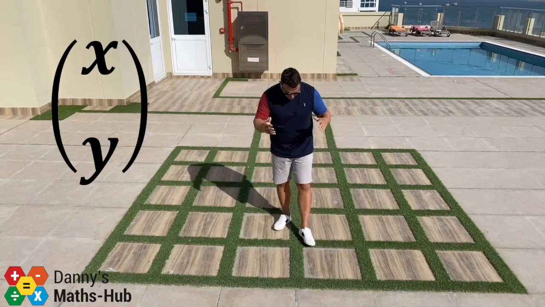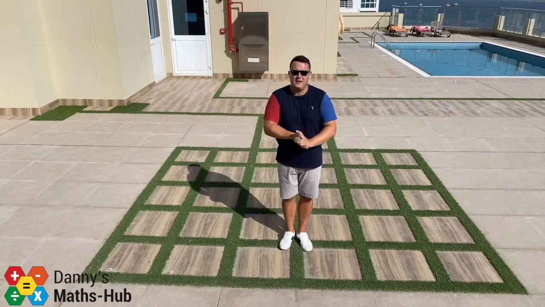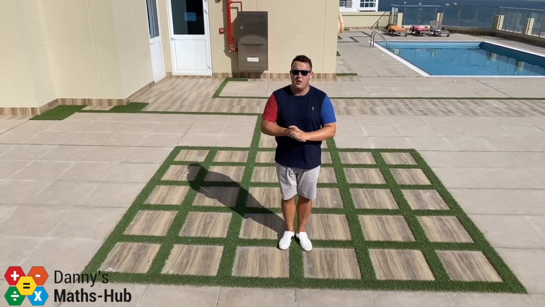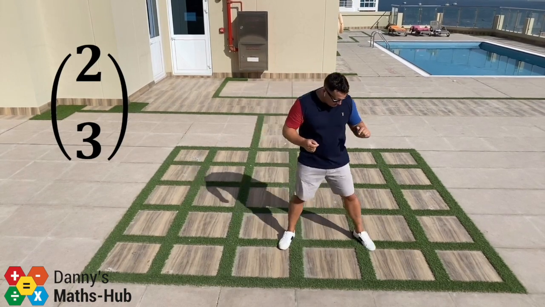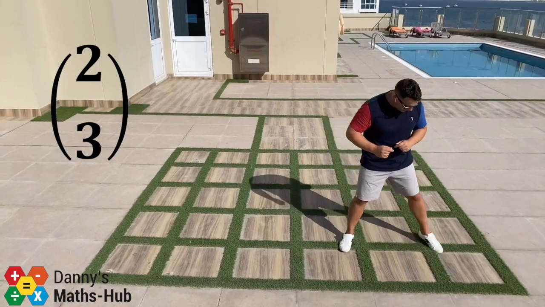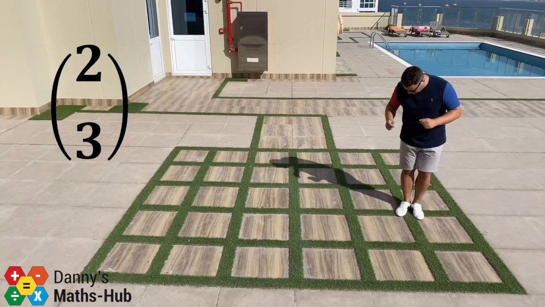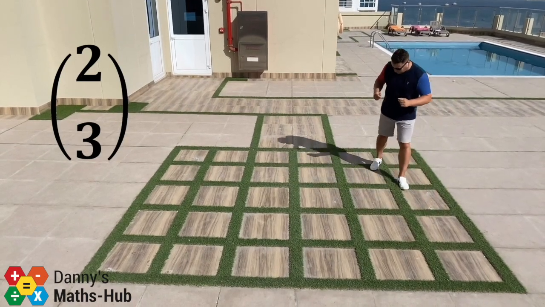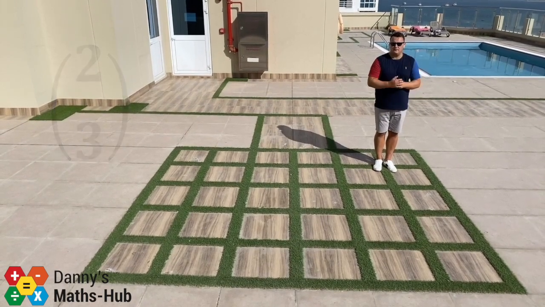So let's imagine I was stood at this point, and I was told they want to translate me by the vector 2, 3. So this vector is shown in the video now. What that means is I would move 2 to the right as you look at me. So that's 1, 2. And then 3 up. So 1, 2, 3. And I've translated myself by using the vector 2, 3.